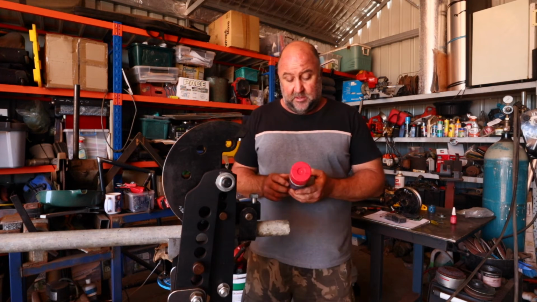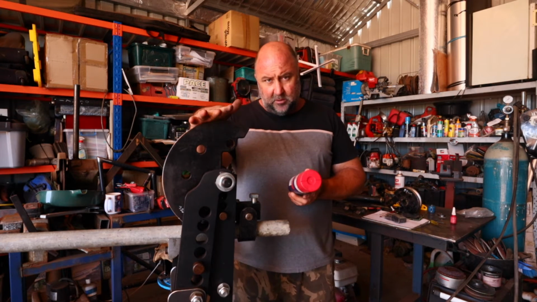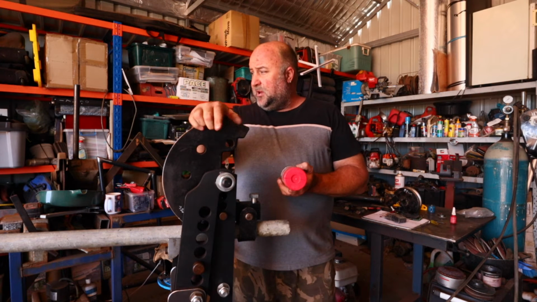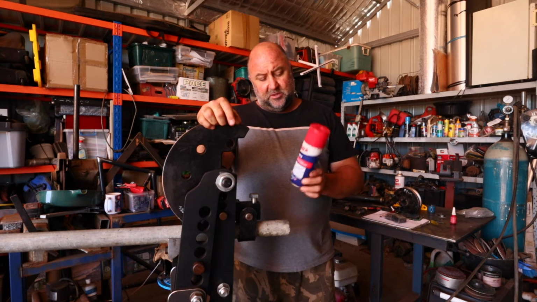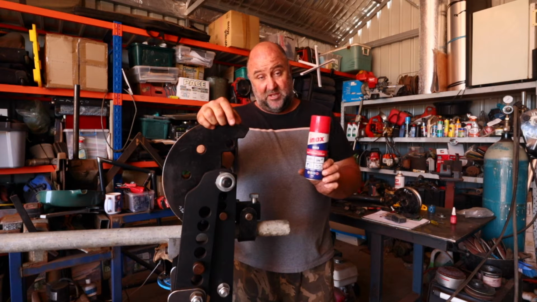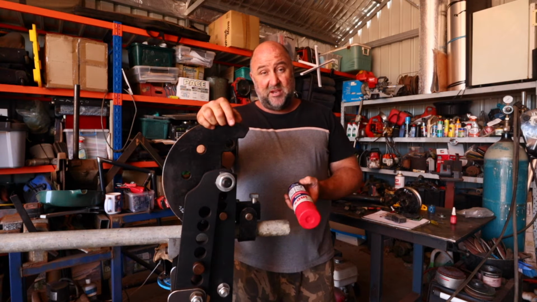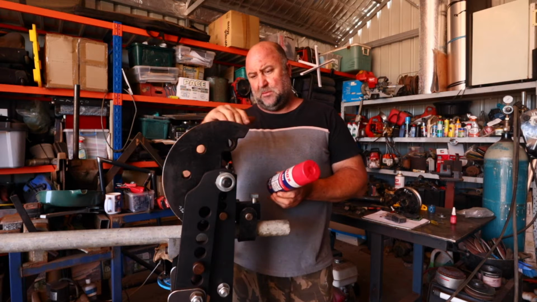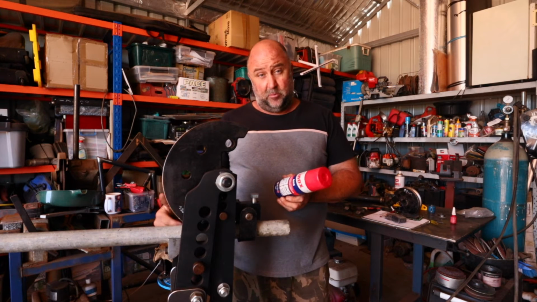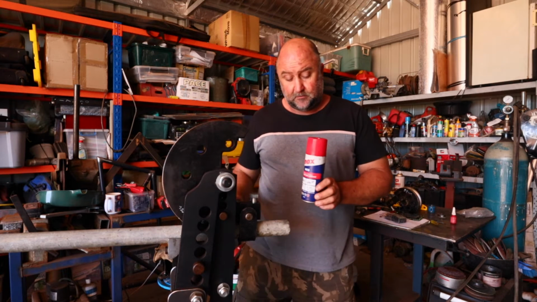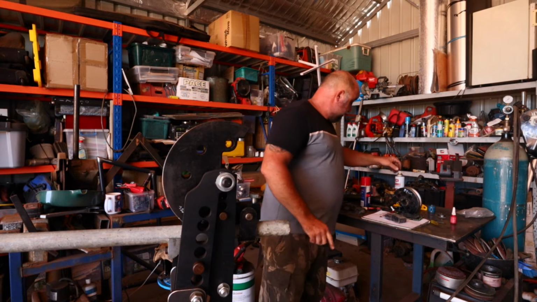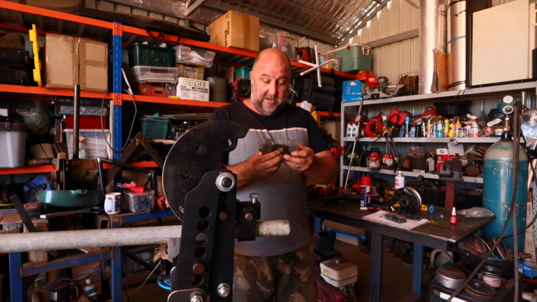Next thing I use is a bit of lubricant on the die. I'm not really that fussy about what I use. I just happen to have a can of Onyx here, some CRC, any kind of spray lubricant. I put some on the die and I put some on the follow bar as well. Just a quick one, the follow bar is this device here.